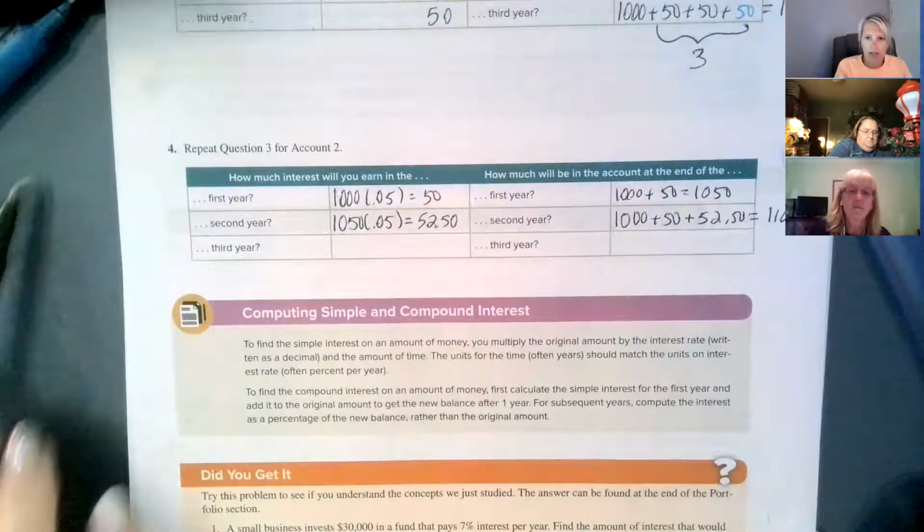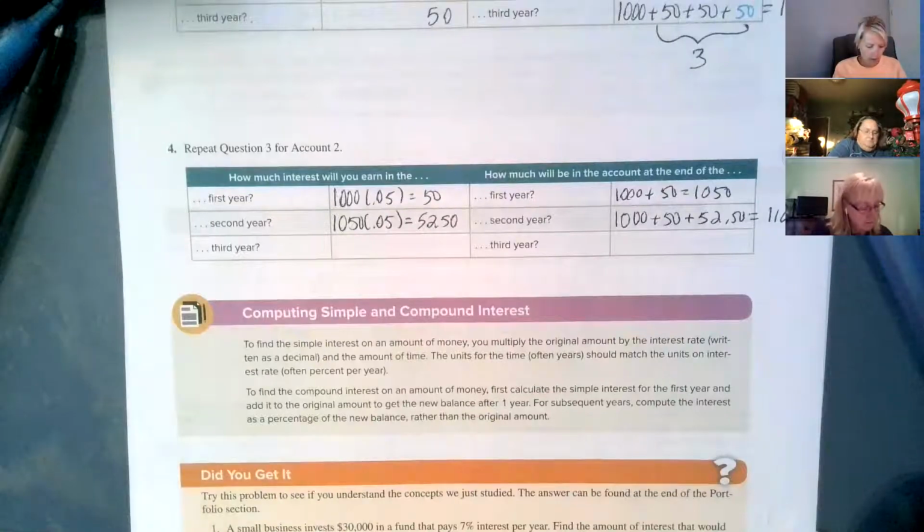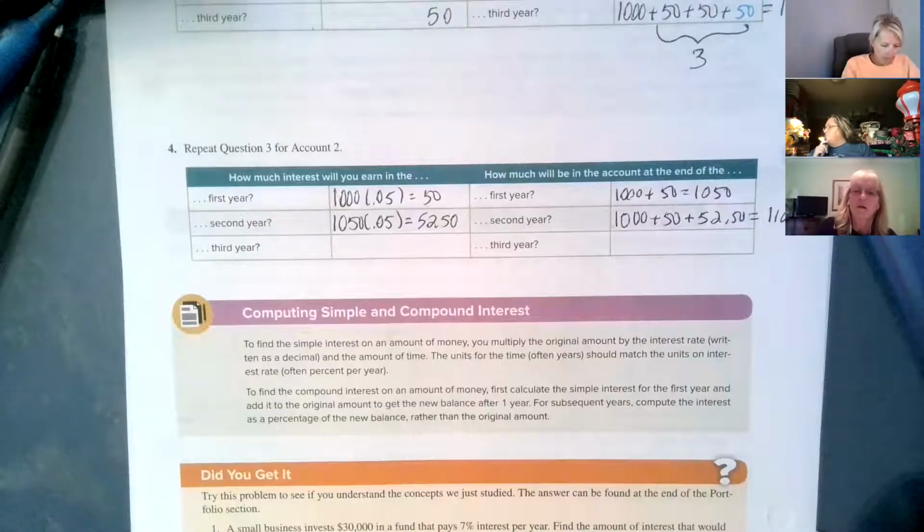So let me figure out, what about year 3? Your interest the third year would be on the 1,102.50, correct? I'm sorry, what? The interest for the next year would be the 5% only on the 1,102.50.